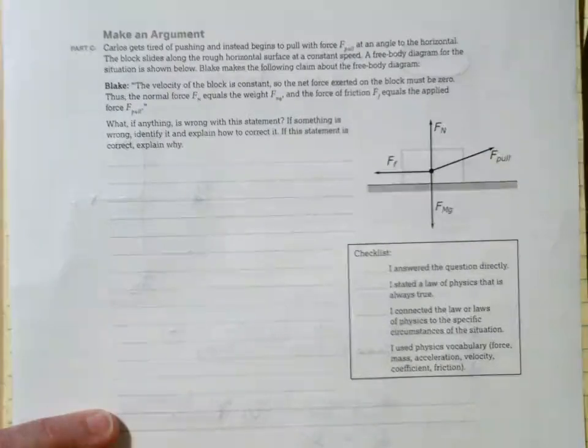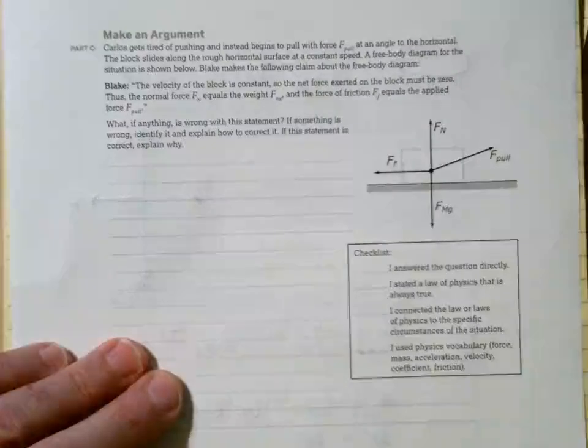Okay, we have a free body diagram. The velocity of the block is constant, so the net force exerted on the block must be 0. True. Thus, the normal force equals the weight. Nope. And the force of friction equals the applied force. Nope. What, if anything, is wrong with this statement? If something is wrong, identify it and explain how to correct it.